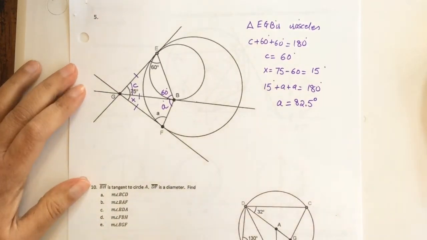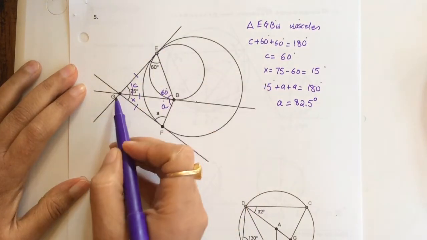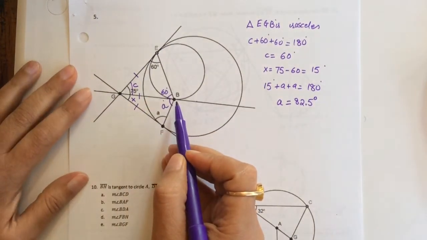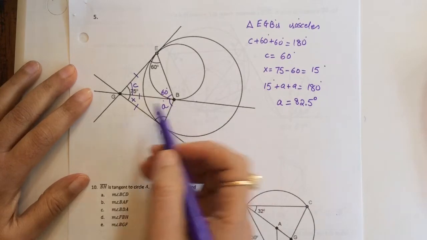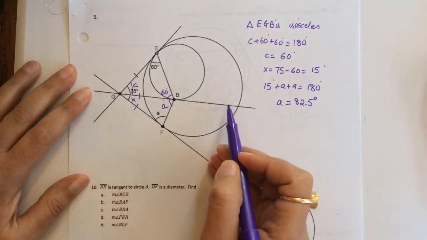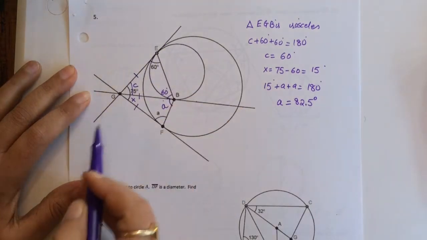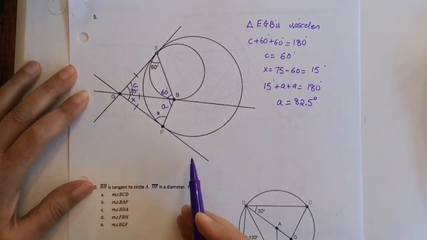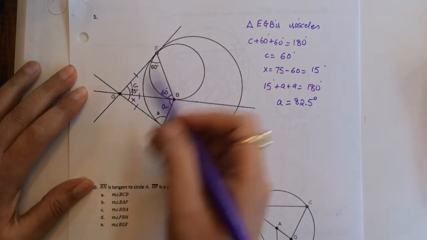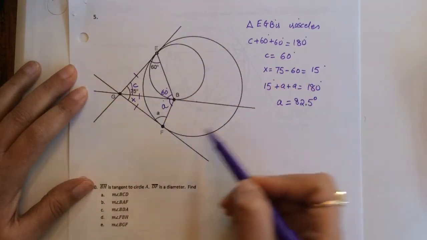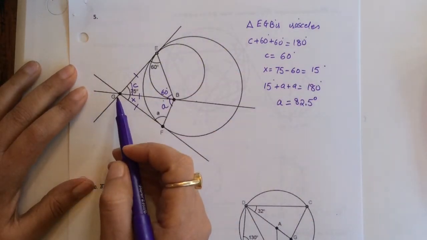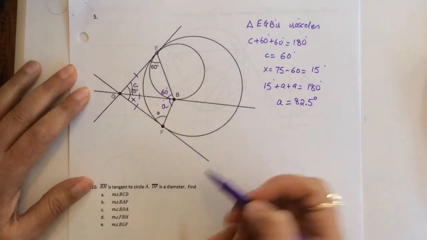We had just noticed that GE and GB will be equal because tangents from the same exterior point to a circle are congruent. Also, GE will equal GF for the same reason, because these are also tangents to the bigger circle from the same exterior point. So they will be congruent.